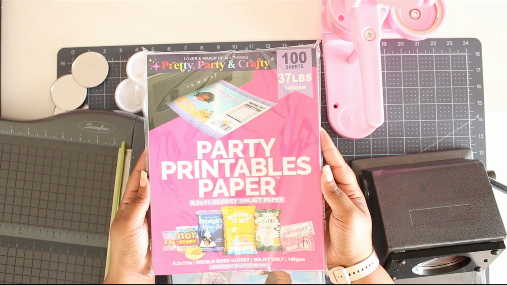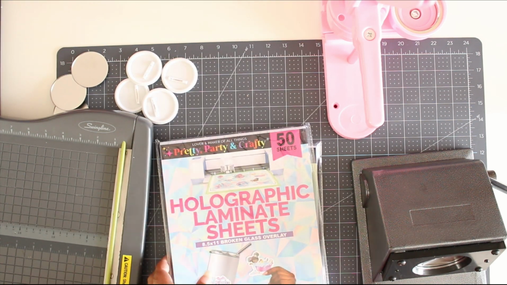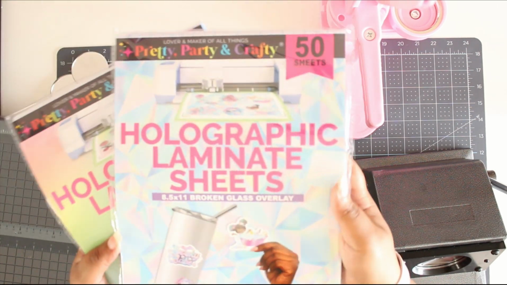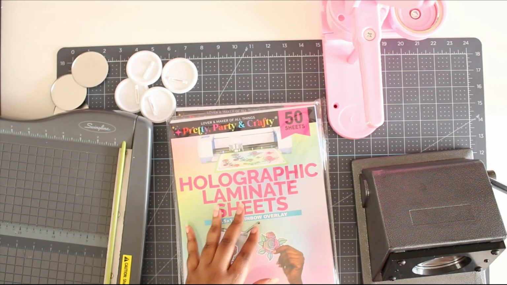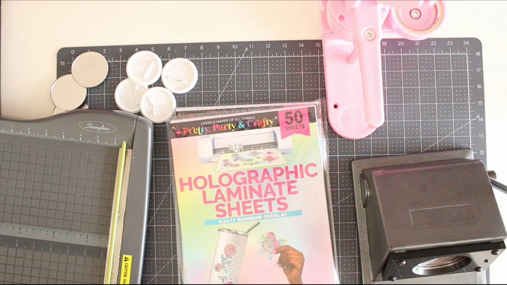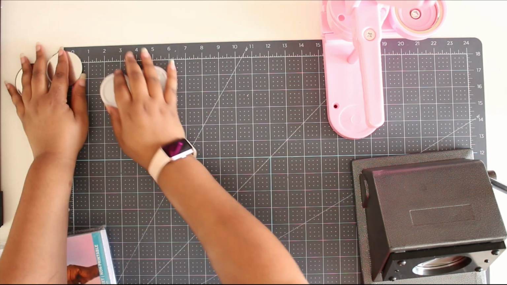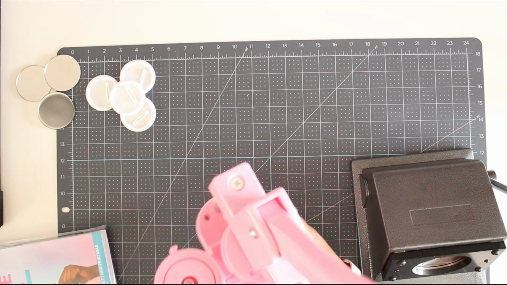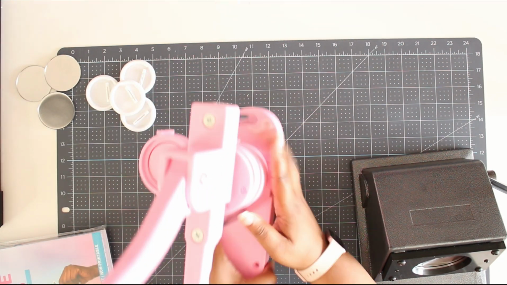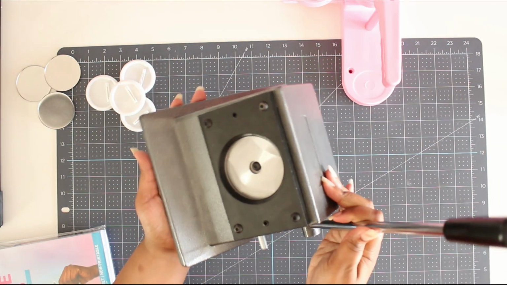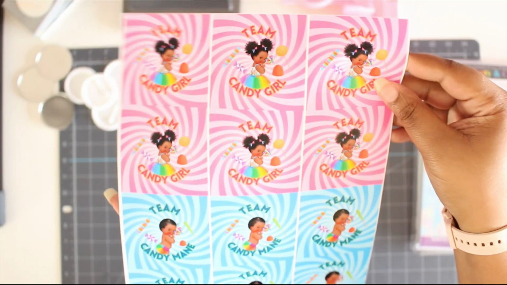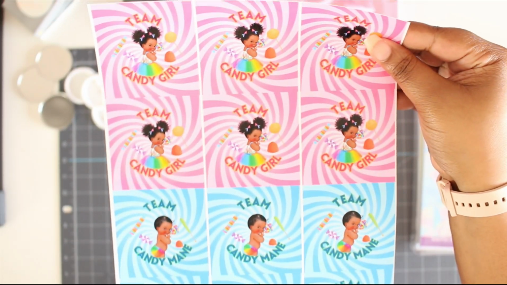So we're printing on Party Printables paper. We're also using holographic laminate sheets, the broken glass pattern and the rainbow pattern. You're not going to use Mylar sheets. You'll need a paper cutter, and of course you'll need your button maker kit and supplies. This is what I'm using. Again, everything will be linked and tagged in the description, and a round paper cutter. So these are what our buttons look like once we have them printed.